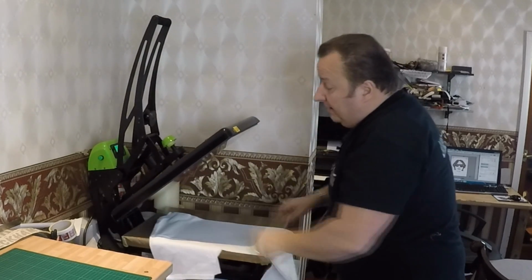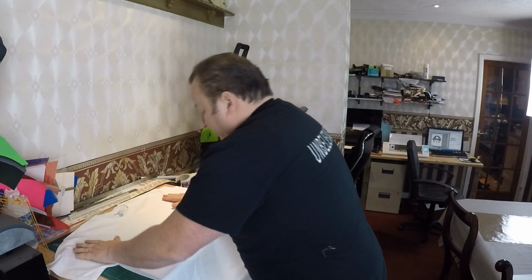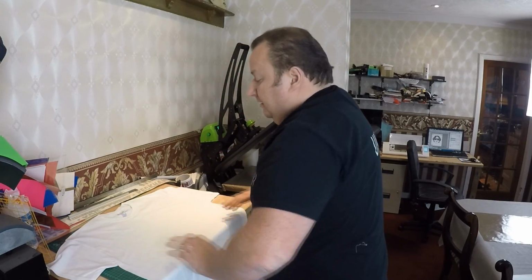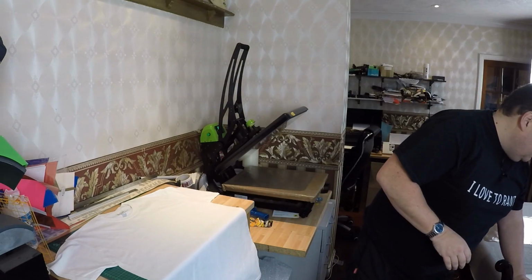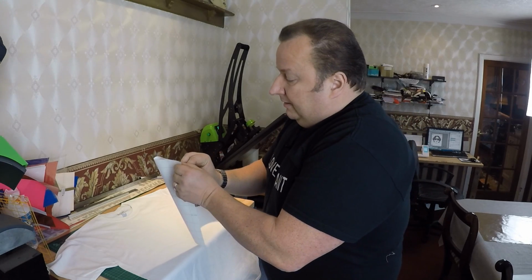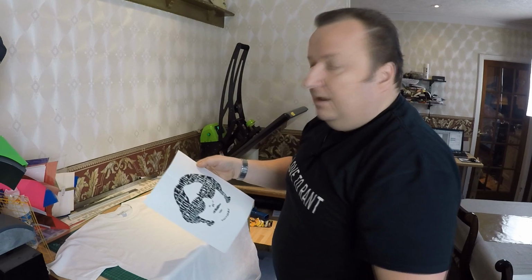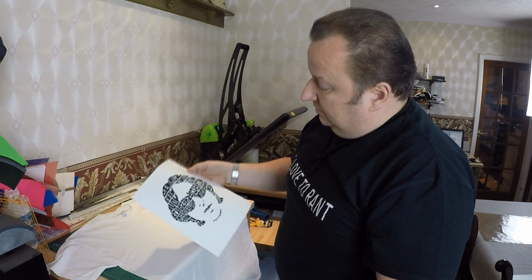This is some way you may want to do it. I'm not saying that you've got to do it like this. This is just to find literally the center of the t-shirt, and that's left me with a nice white crease line down the center there. You could just put a fold line down the center there as well. That then will leave a center of your t-shirt transfer.